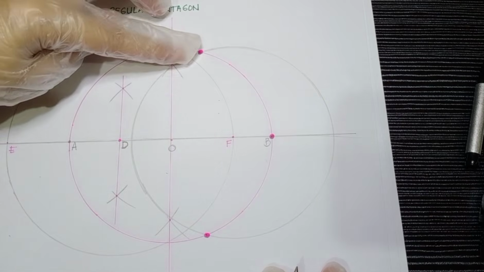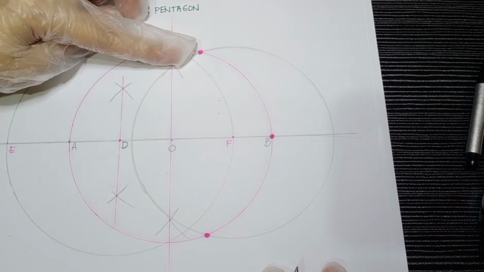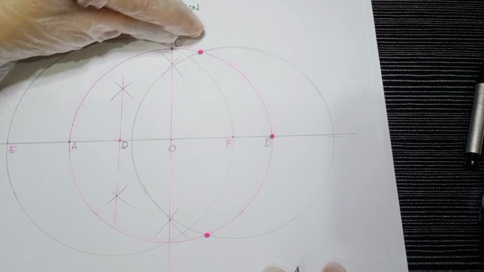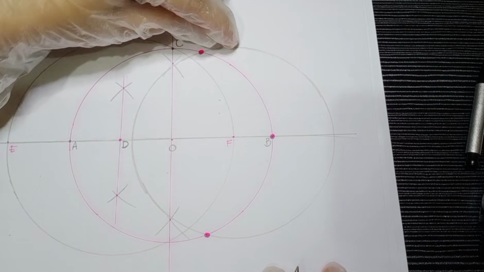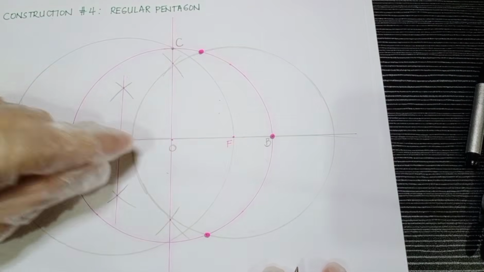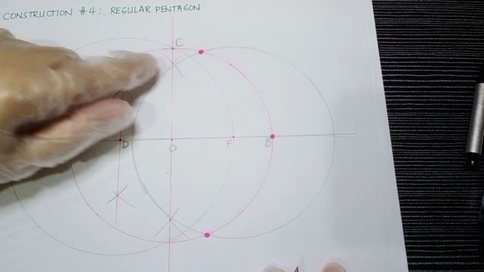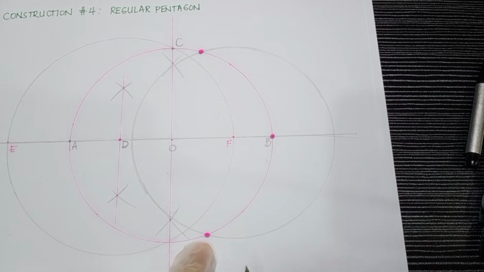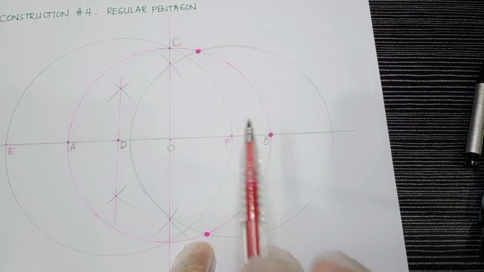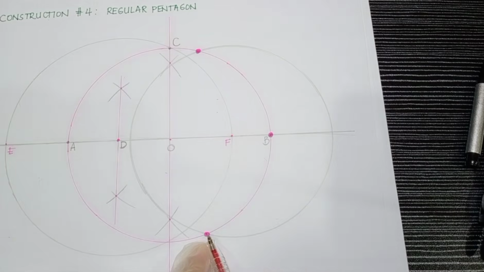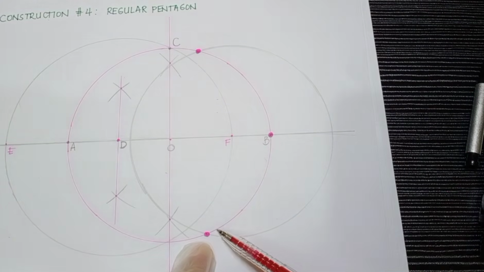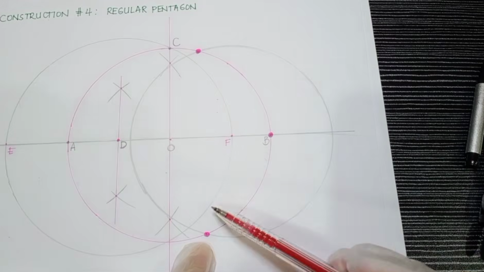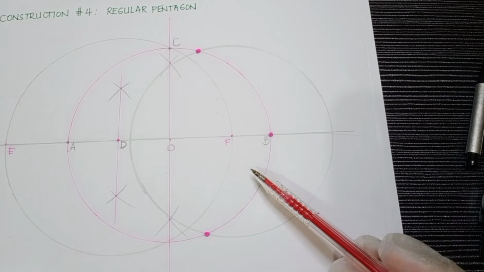Okay? So, itong intersection ng original circle dun sa circle mo na ang center ay F. And then, this point na intersection ng original circle sa horizontal line. And then, this point, yung intersection din ng original circle mo dun sa circle na kung saan F yung center. So, meron na tayong 3 points dito. Okay? 3 vertices. Ito na po yung tatlong vertices ng ating pentagon.